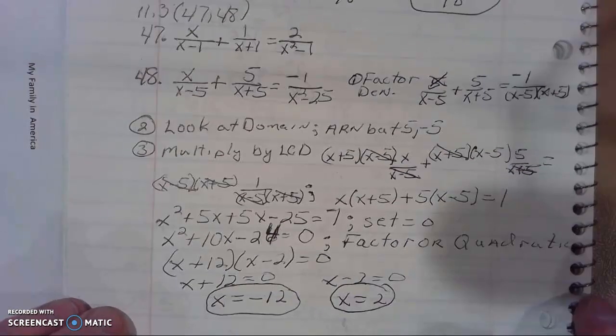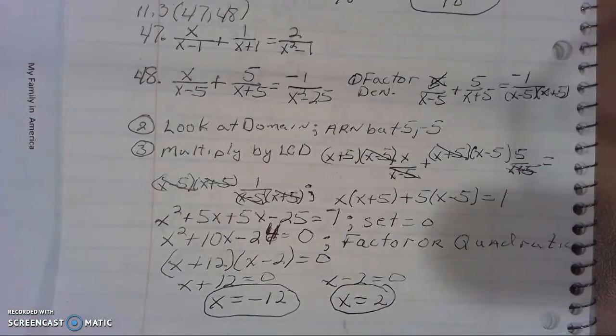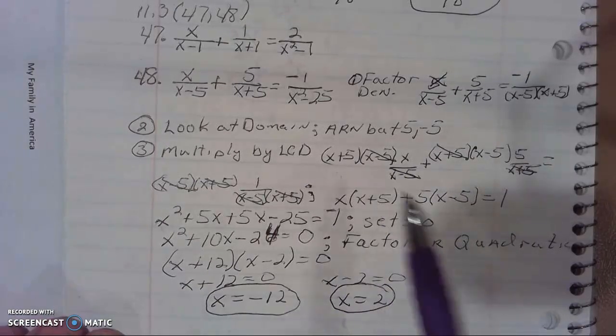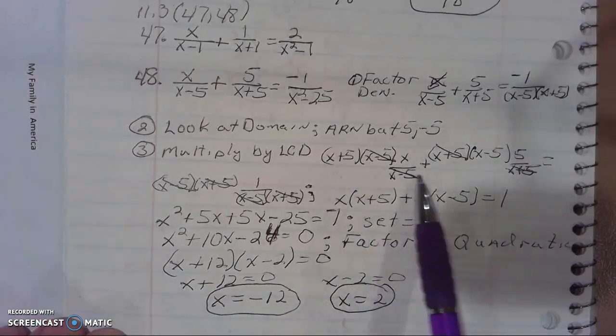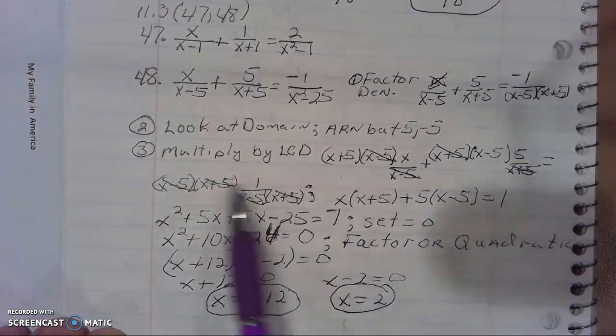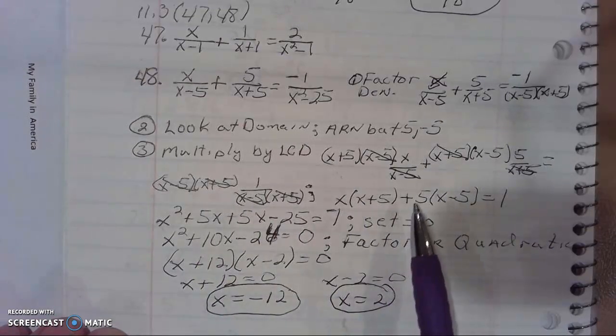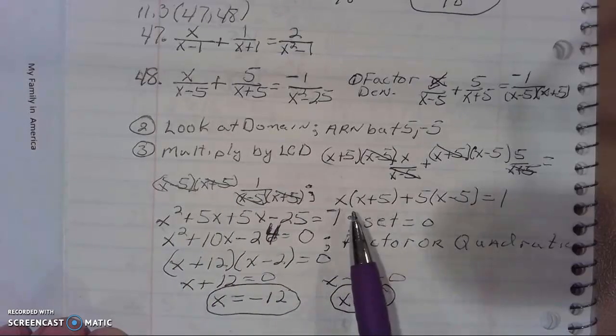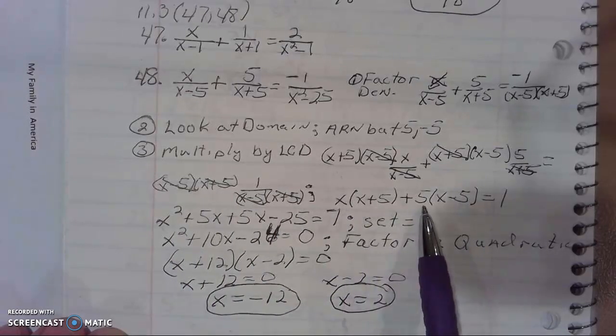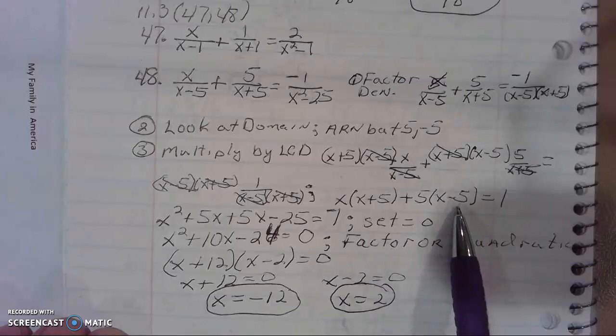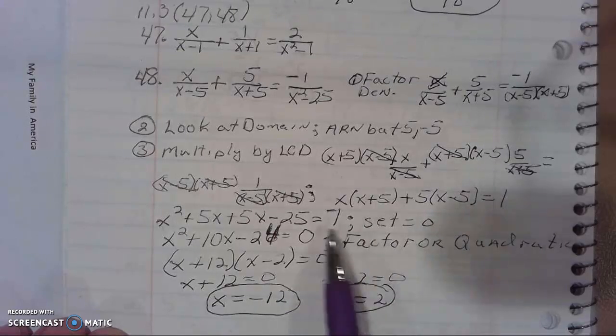Then, when you've got an equation with fractions, multiply by the common denominator, x plus 5, x minus 5, times every term. I stretched it out. Here's part of it, here's the second part, here's the third part down here. I canceled, all the denominators canceled out. So I have x times x plus 5 times x minus 5 equals 1.